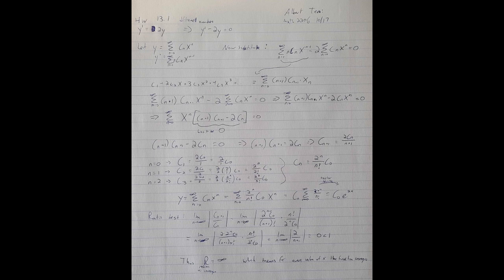Equals the limit of, right, and then I put that in, I crossed a few things out, and then I got 2 over n plus 1, which is 0 as n approaches infinity, which is less than 1, which means the ratio test works. Thus, the radius of convergence of the power series is infinity, which means for every value of x, the function converges.